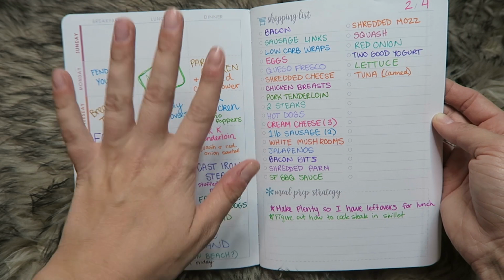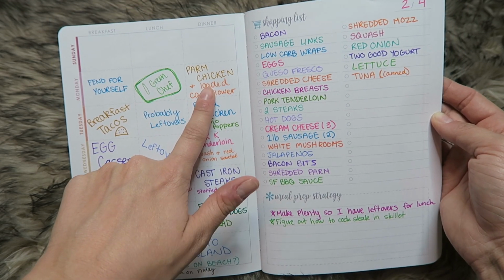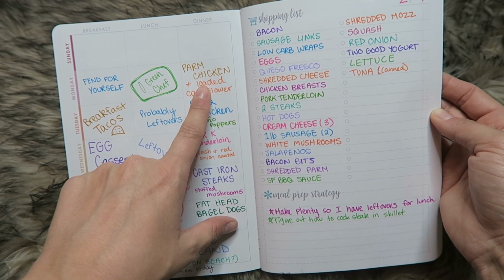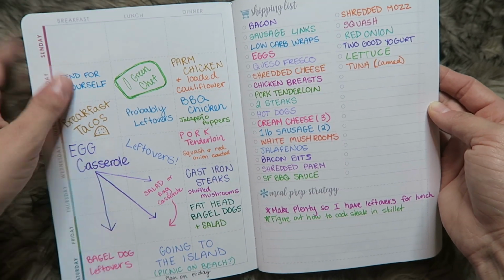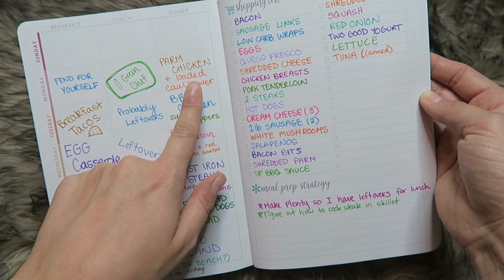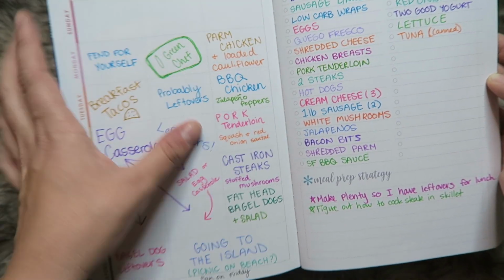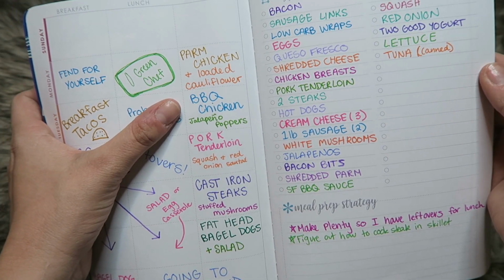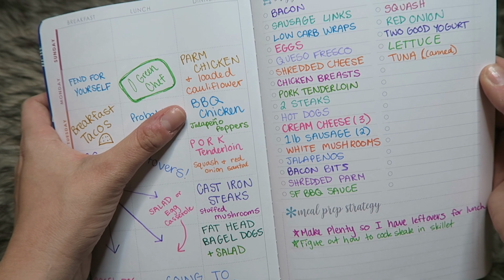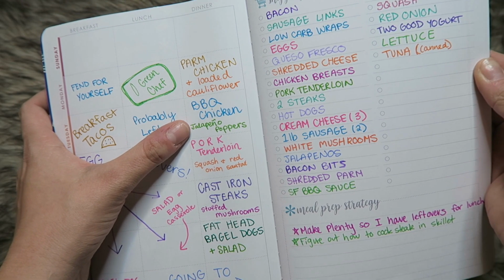Oh, I can't wait. I found this recipe on Instagram. You coat the chicken with Parmesan and fry it, and it makes it into this crispy coat. So excited, and I love loaded cauliflower. That is a favorite of mine. And then barbecue chicken, super simple. I can pop it in the oven along with the jalapeno poppers.